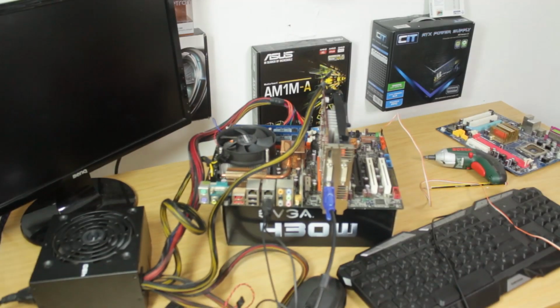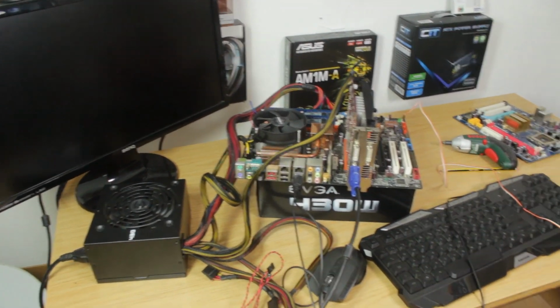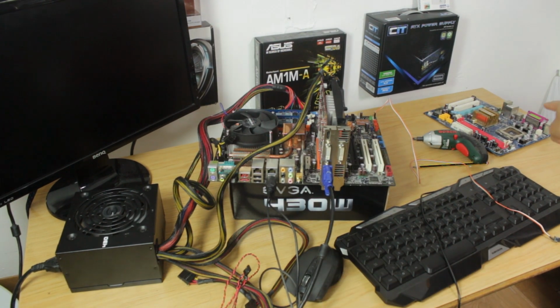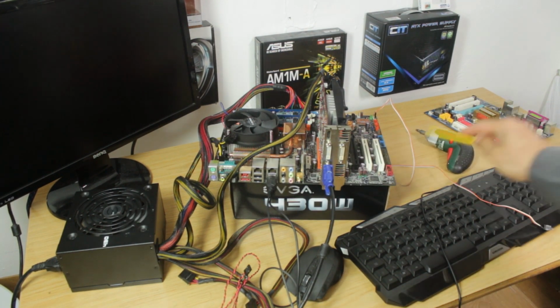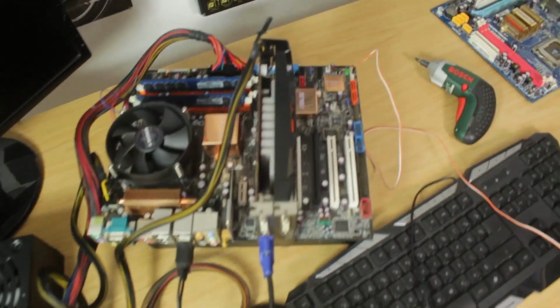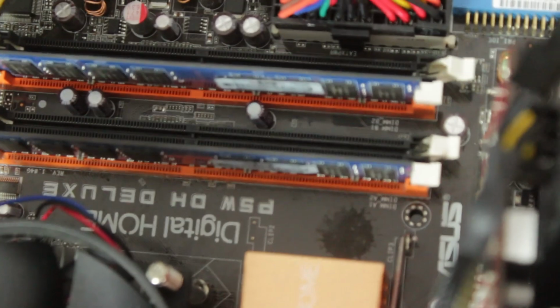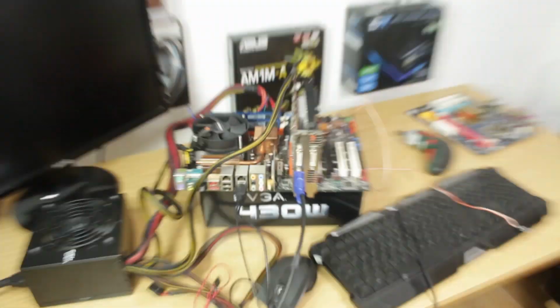Now, what you can see down there on the far right is the motherboard that's faulty, and this one is an Asus, and let me zoom that in. It's an Asus, sorry, it's upside down, but you get the idea. It's a P5W DH Deluxe Digi-Home. Okay, now they're both LGA socket 775.